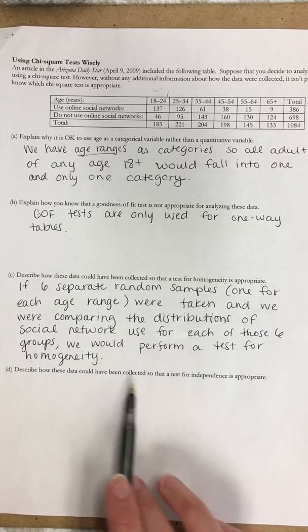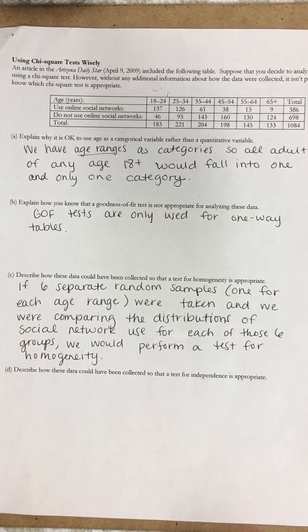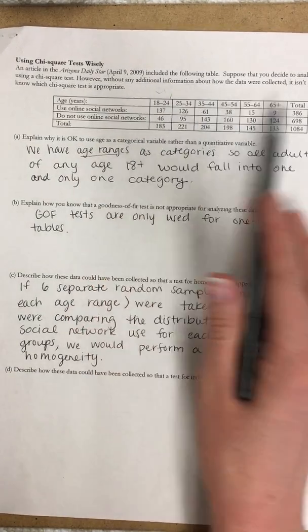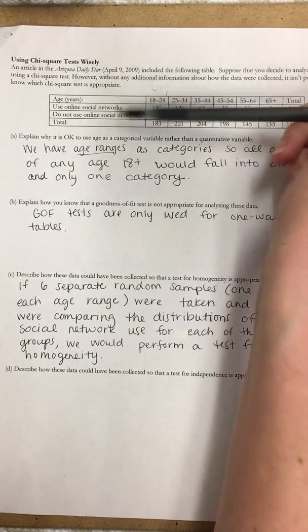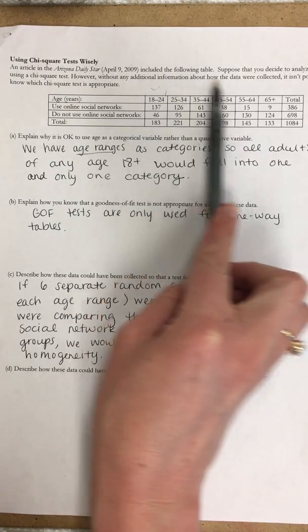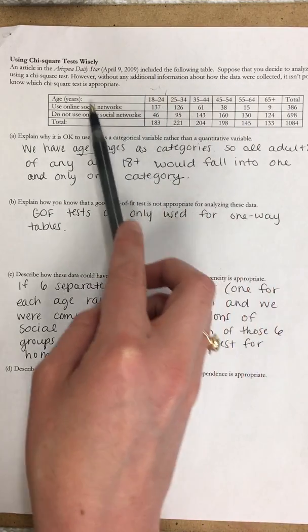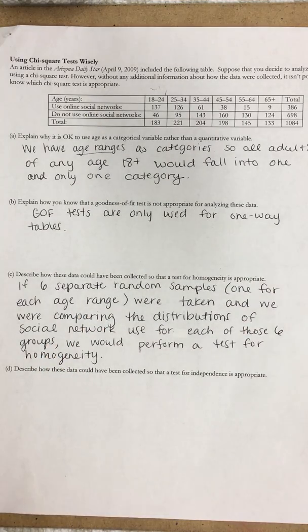If the data was collected for a test of independence to be appropriate, then we would only have one random sample, and then we would break up the people in our sample based on what age group they fell into, and then also compare these two. And we would see, is there an association between the age groups and whether or not they use online social networks?